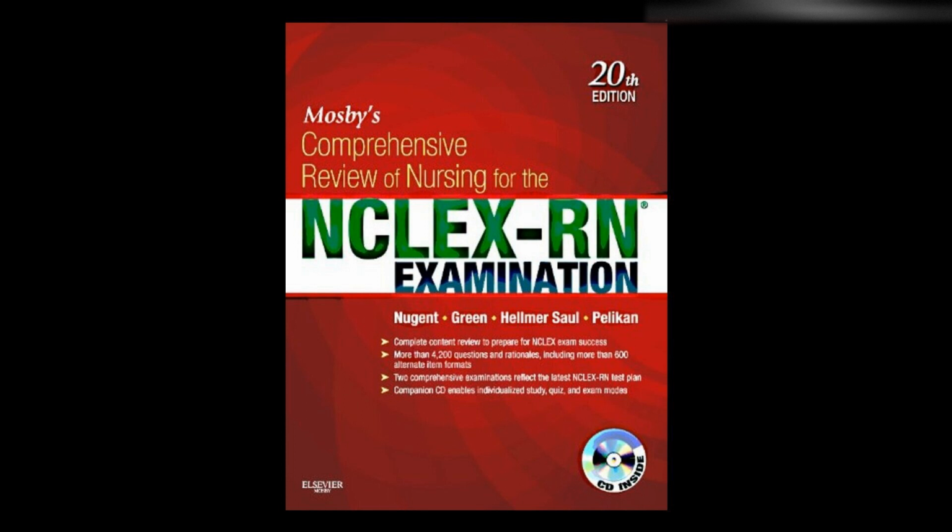4. The client who is 2 days postoperative and who is complaining of and rating pain as an 8 should be assessed, but the pain is not life-threatening and, therefore, does not take priority over the patient with probable peritonitis.